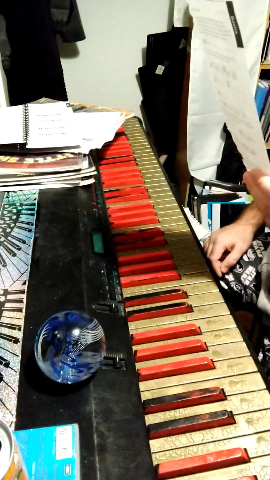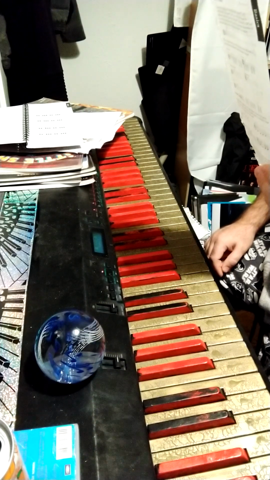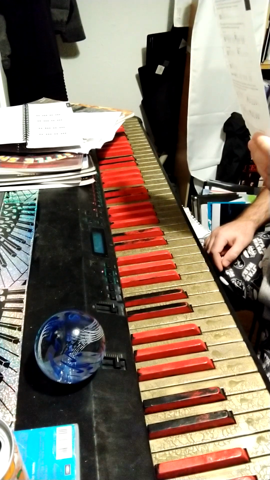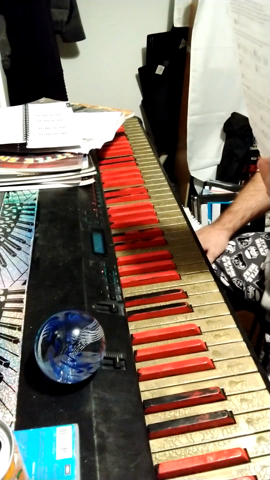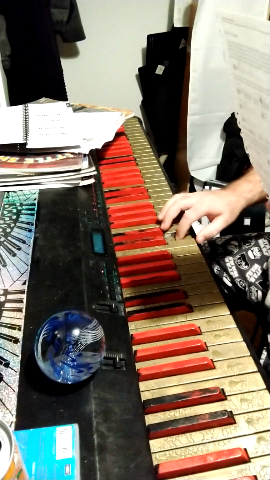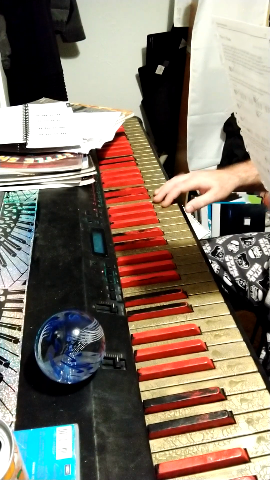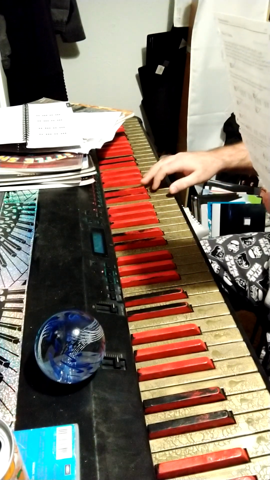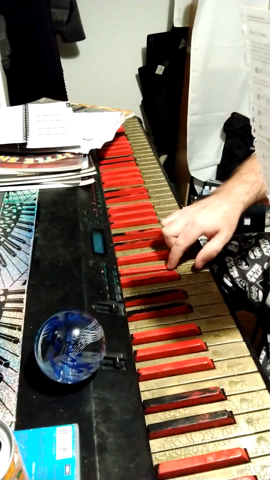It says accidentals there. Symbols which alter the pitch of one of the 7 given note names, 1, 2, 3, 4, 5, 6, 7, by either raising or lowering.